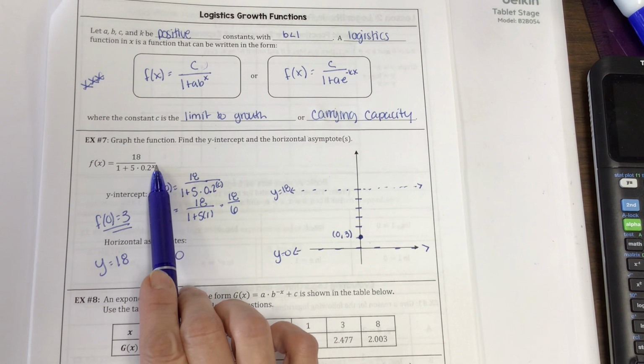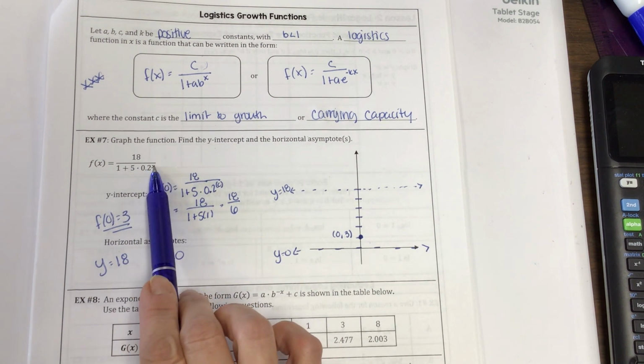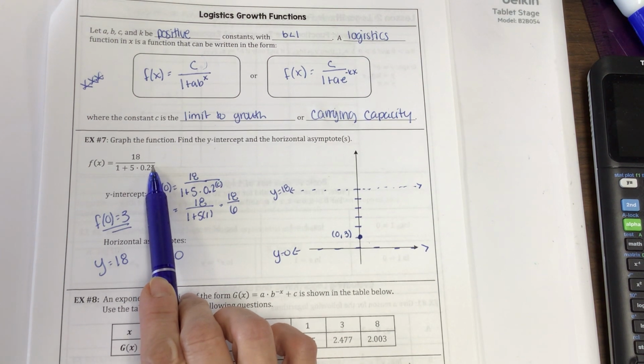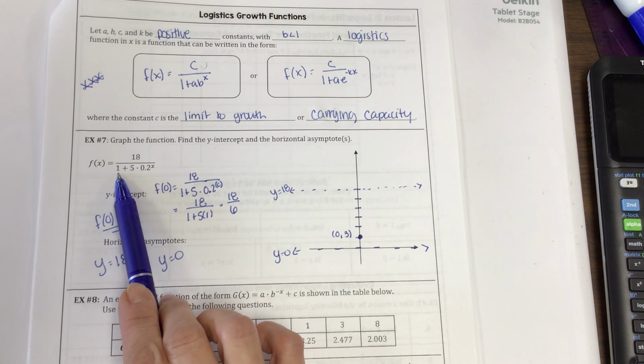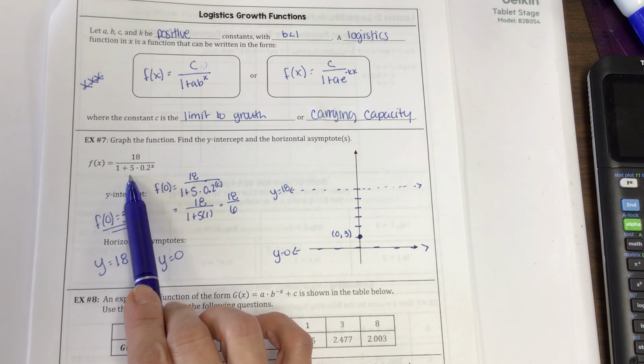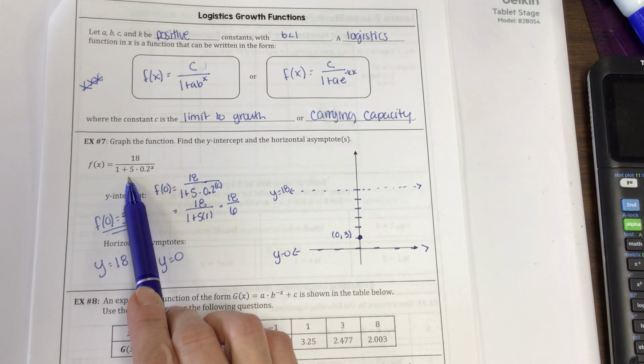If you plug in -2, then it'd basically be 1 over 1/25, correct? And then you multiply 25 times this, you're going to get 625 plus 1. So 18 over 600 and something is going to be smaller yet, isn't it?